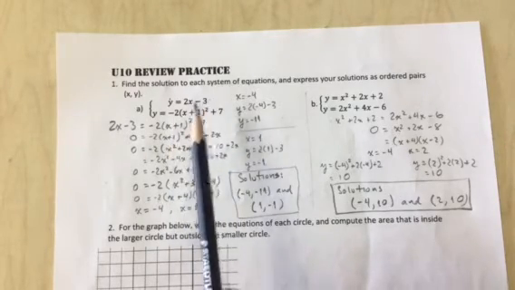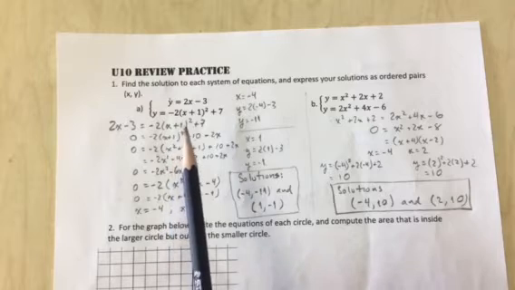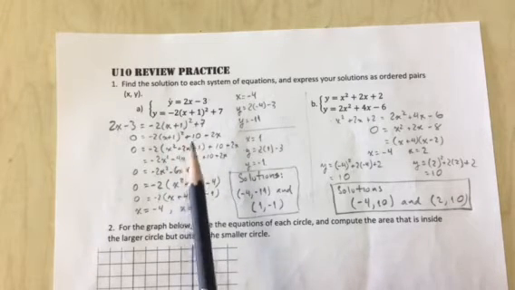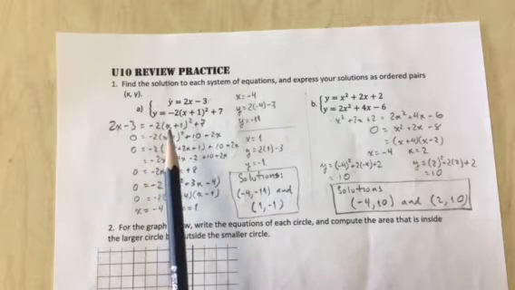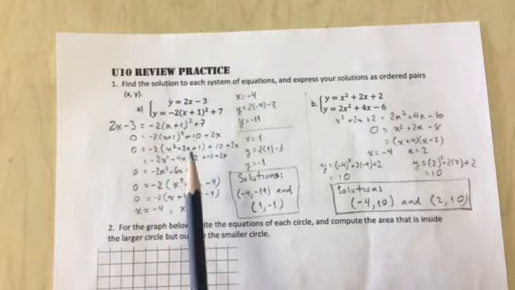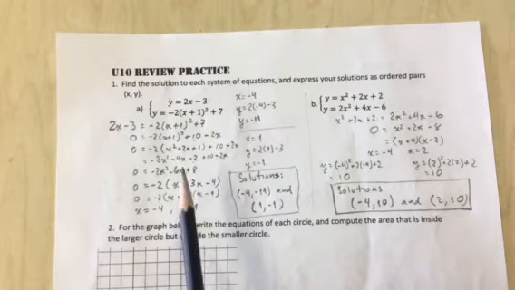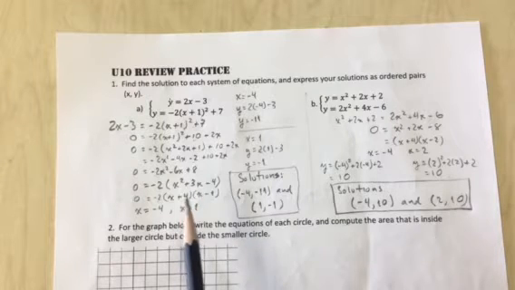Any way you do starts off with putting the two expressions equal to each other like this, most likely. And then if you want to take your time, make sure that you're following order of operations. You do not distribute this -2 inside this binomial. Don't even think of doing that. Follow order of operations.